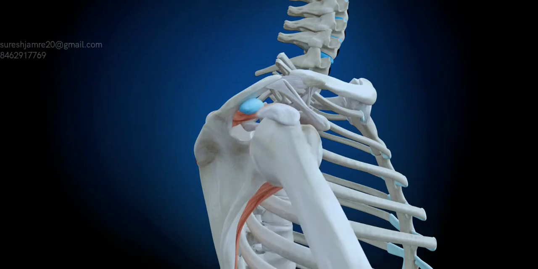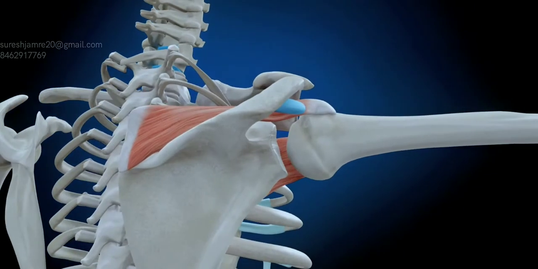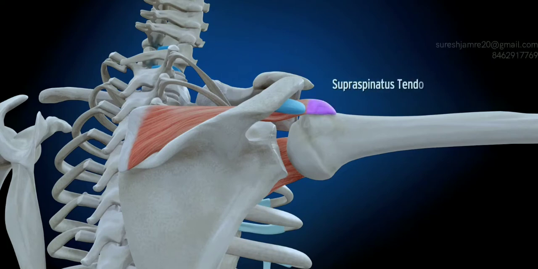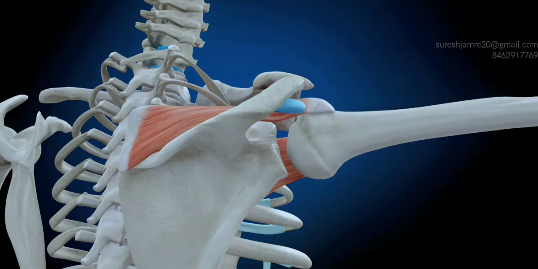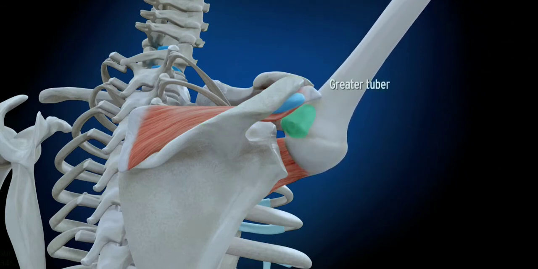The subacromial bursa is of great value in the abduction of the arm at the shoulder joint. It protects the supraspinatus tendon against friction with the acromion. During overhead abduction, the greater tubercle of the humerus passes under the acromion, which is facilitated by the presence of this bursa.